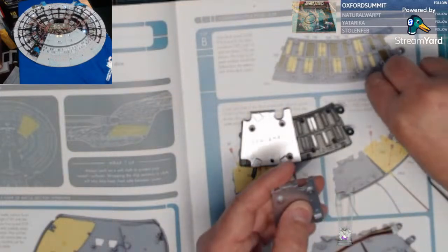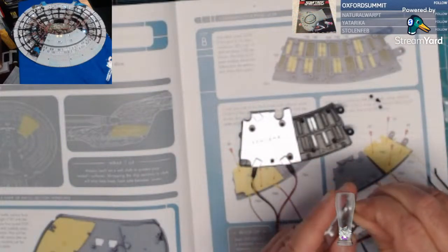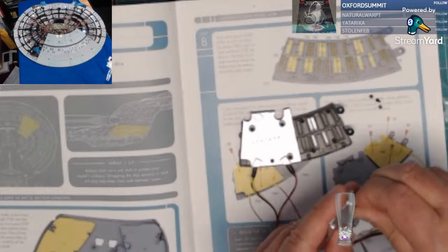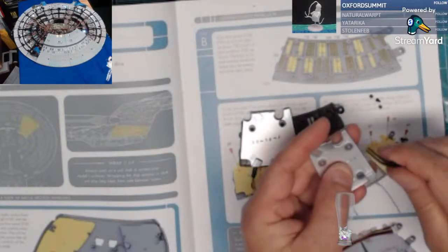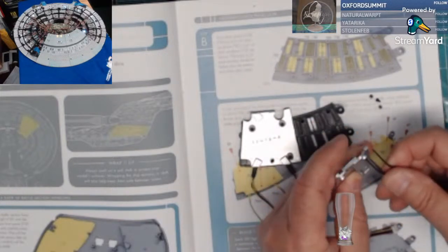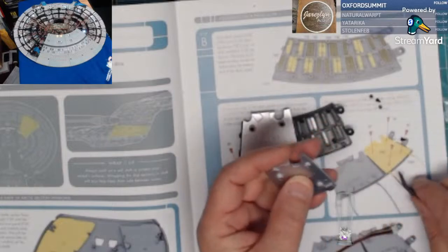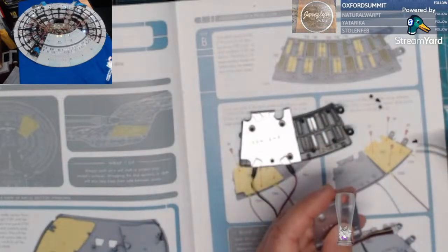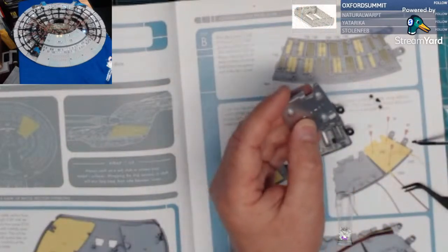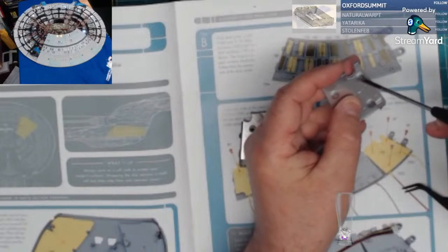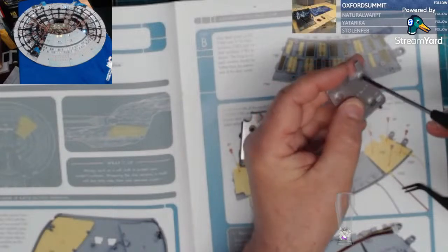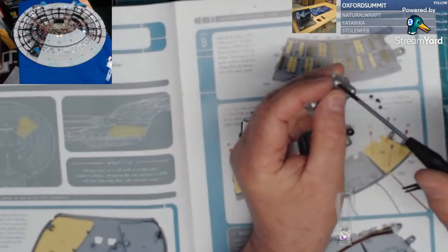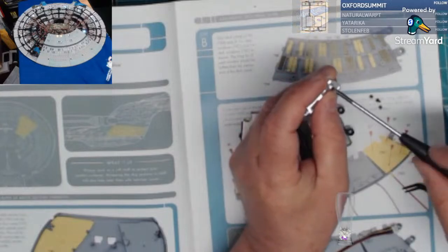is put these screws in. And I'm going to put this one in because it looks like it didn't go all the way through. There we go. So, yeah, definitely don't sneeze. One nice thing is they give you a lot of extra screws.